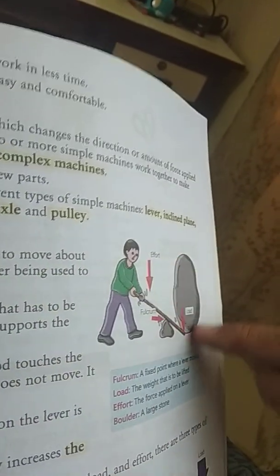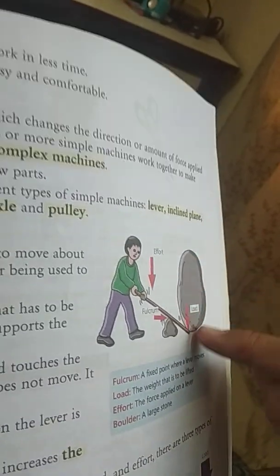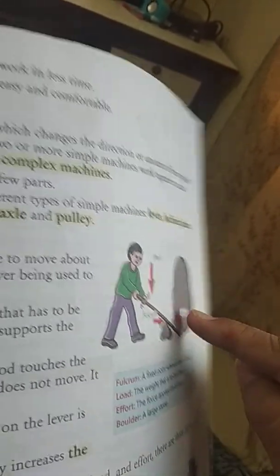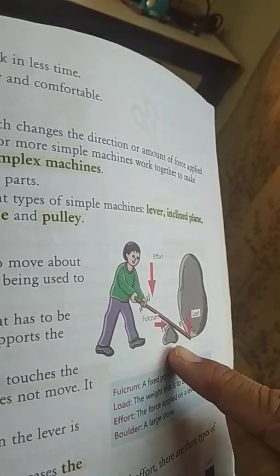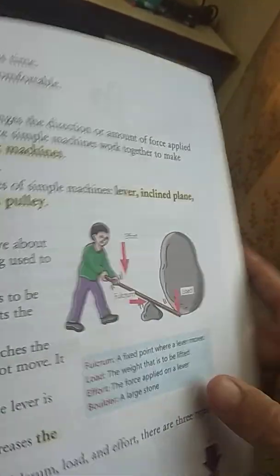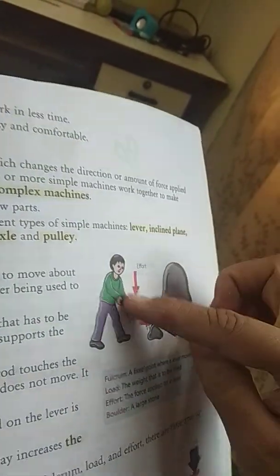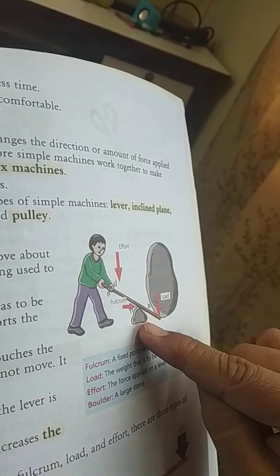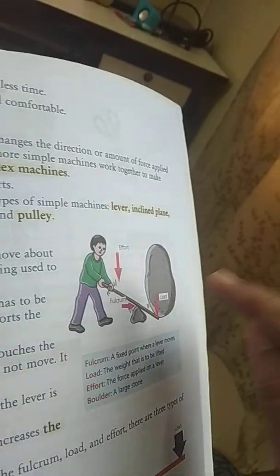So the boulder here acts as the load, the weight that has to be moved. The small stone, which you can see here, supports the rod. This is the rod, which is getting support from the small stone, and this is a big boulder, which is called the load, and this has to be moved.